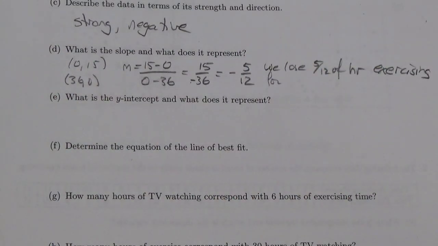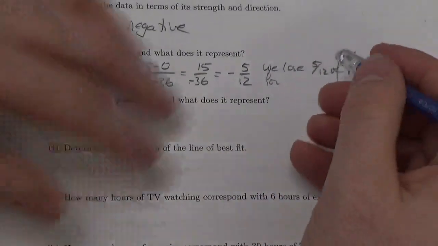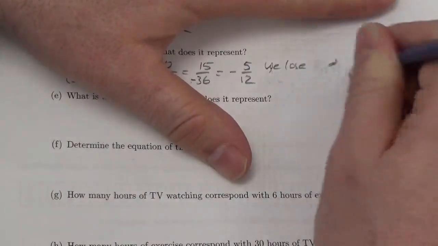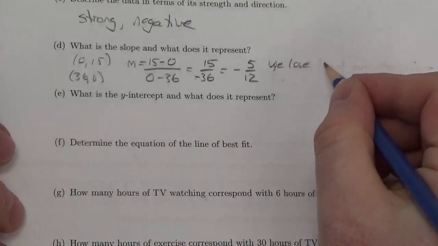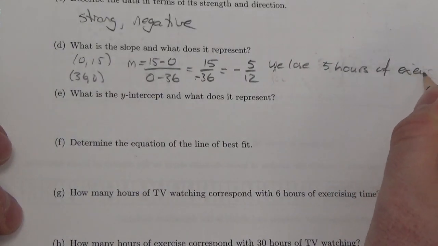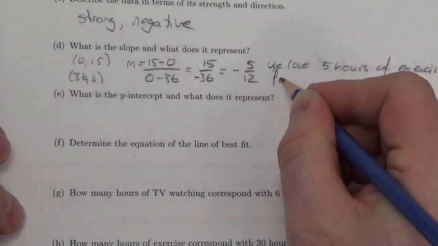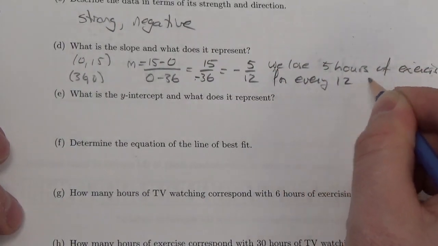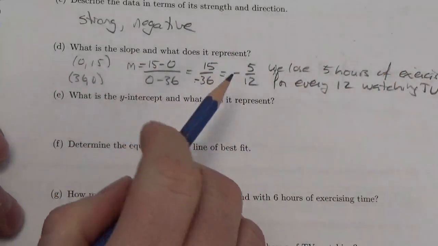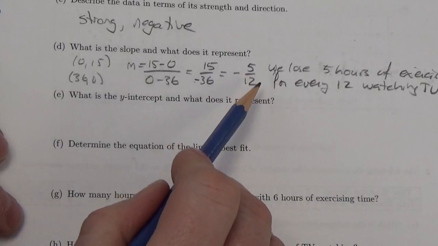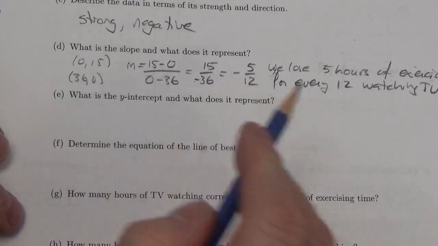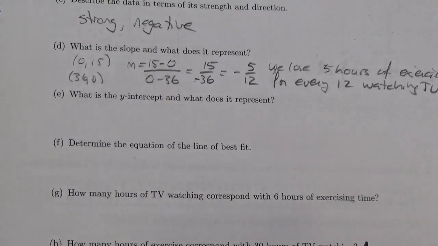I don't know why I'm making it as awkward as that. I'm just going to back up. I'm going to interpret this one more time here. So we lose 5 hours of exercise for every 12 watching TV. That's what that's saying here. So there's your rise, there's your run, or changing your rise, changing your run. So we're going to lose 5 for every 12 that we spend watching TV.